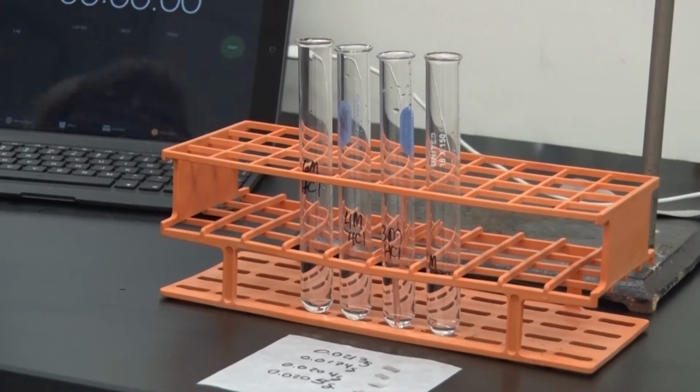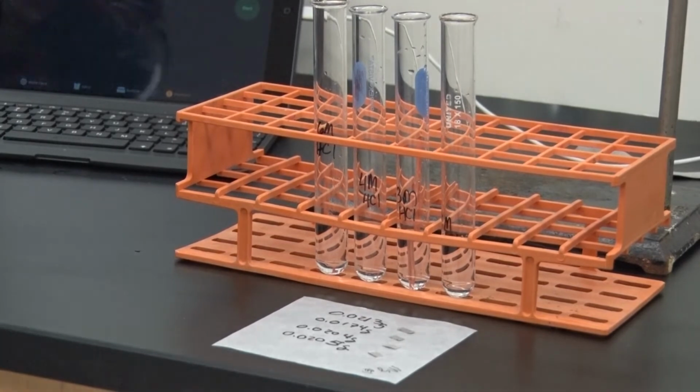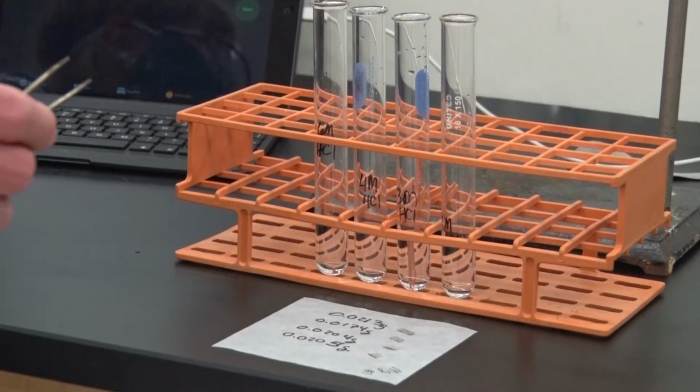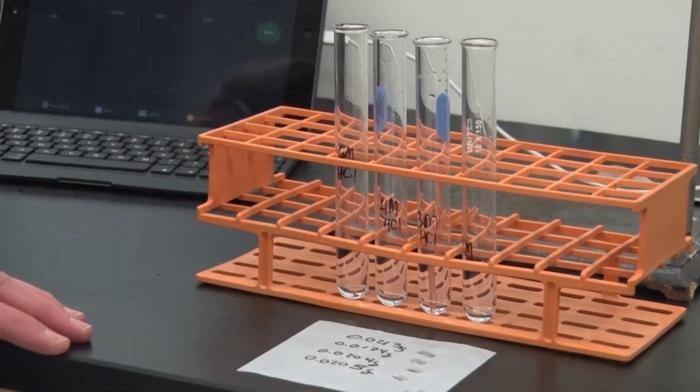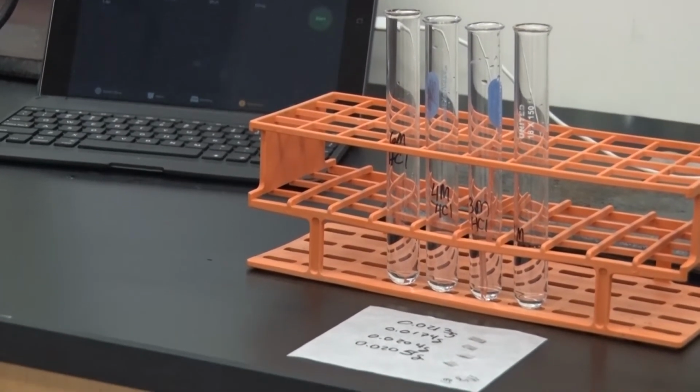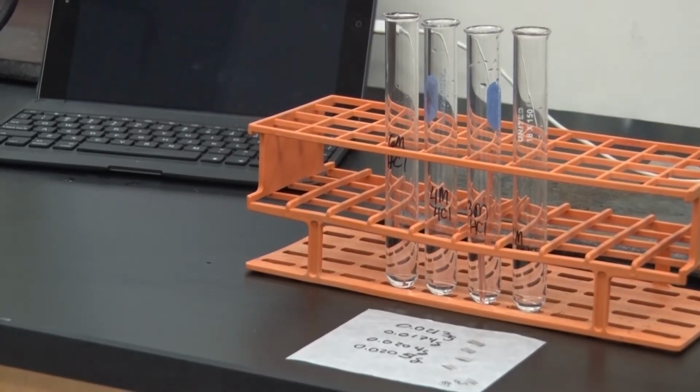So to keep that straight, we're going to time our reactions, okay? And when we time our reactions, we've got to set our test tube up.